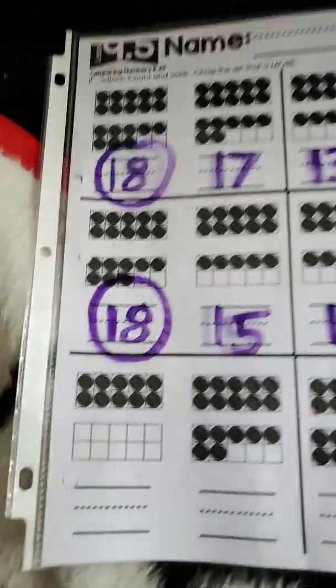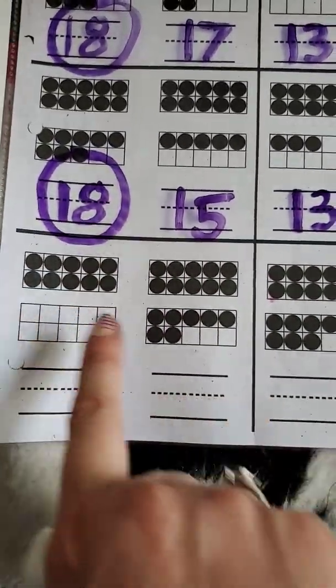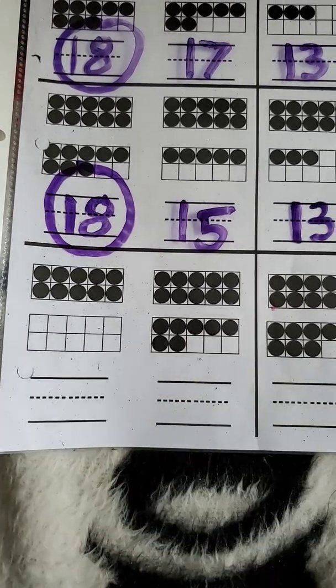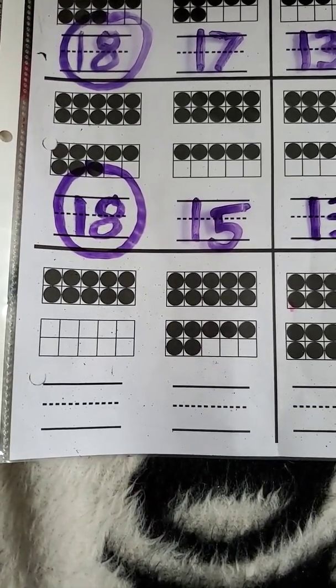All right, now I want you to go ahead and come down here, and I want you to do this one and this one. I'll give you a few seconds to go ahead and do that one as well.